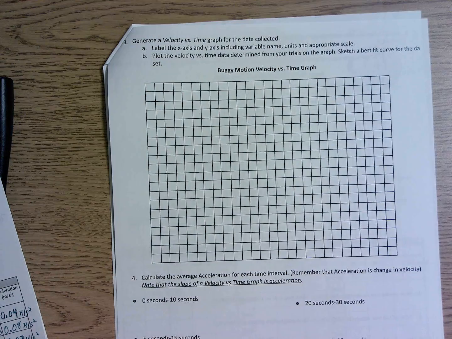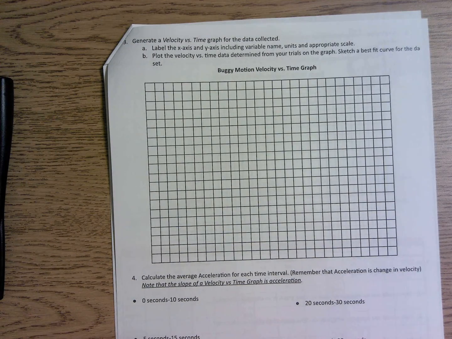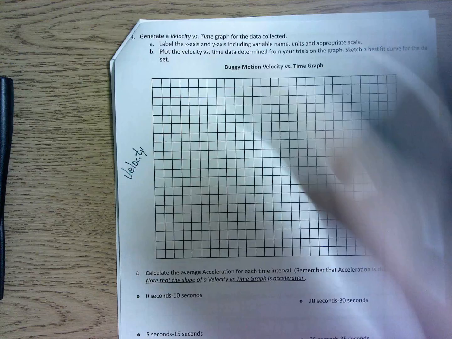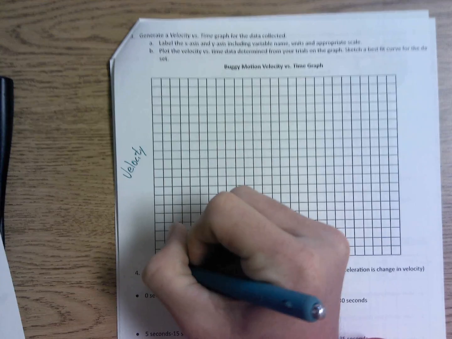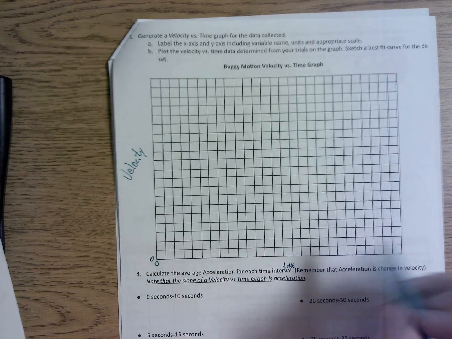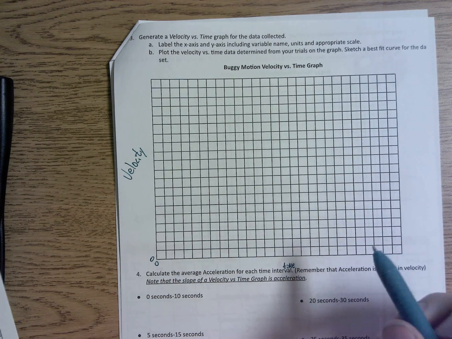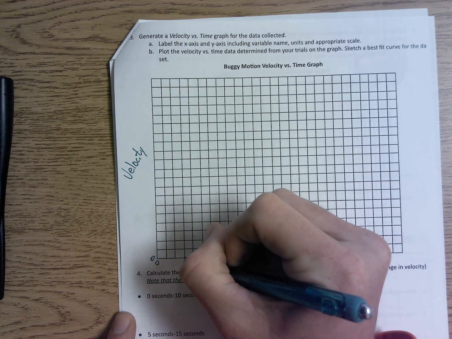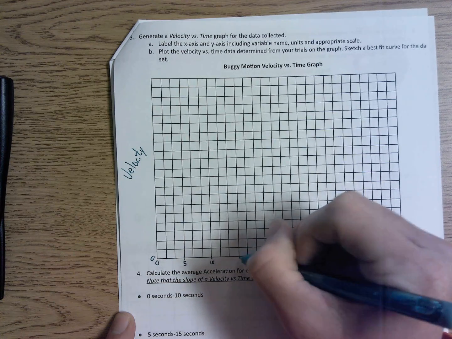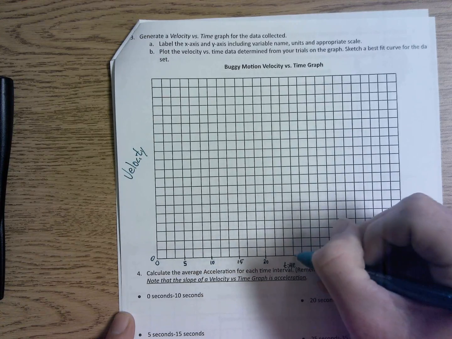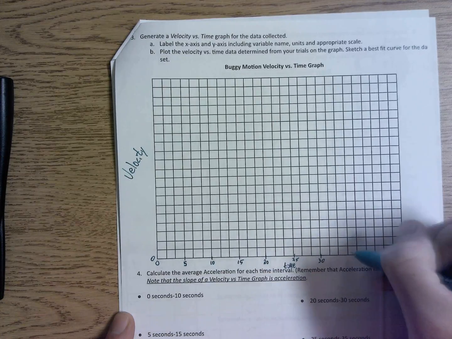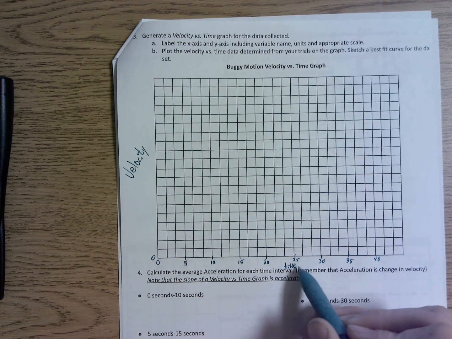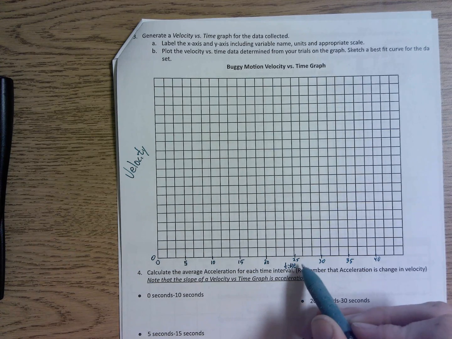I'll take you through my thinking process whenever we do the graphing section. Remember, velocity is going to be the y-axis, and time is on our x-axis. Velocity y, time x. 0, 0. Well, the time that we went up to was 40 seconds, so 5, 10, 15, 20, 25, 30, 35, and 40. So our time doesn't need to change. It can keep the same table that you did last time.